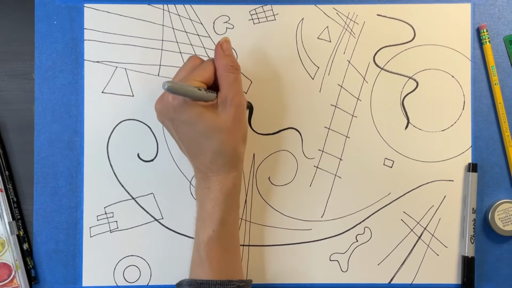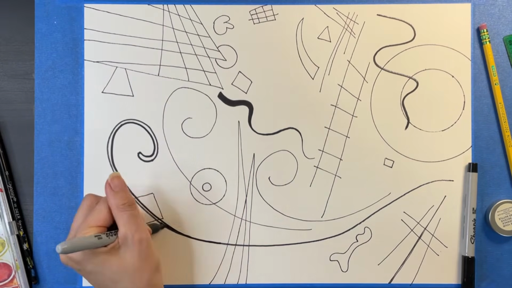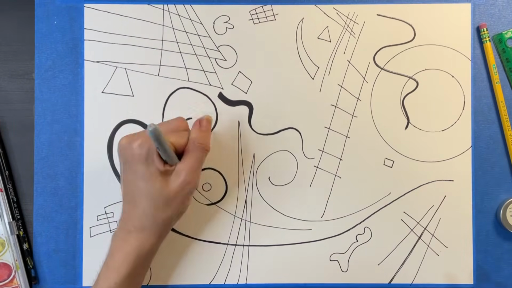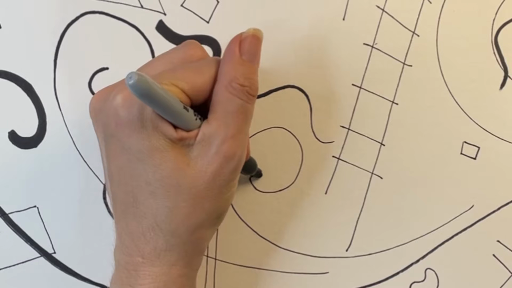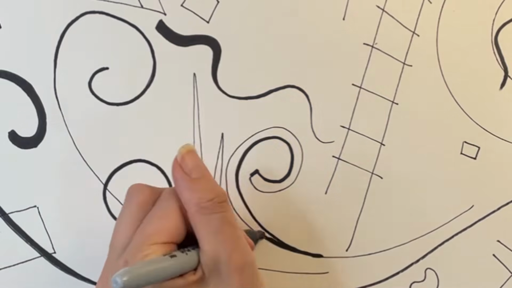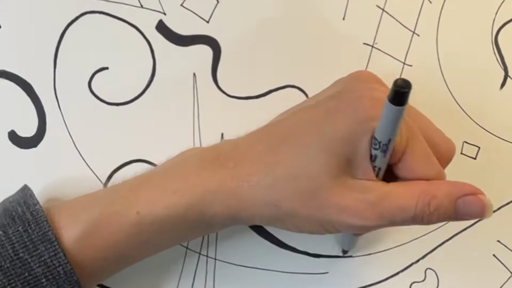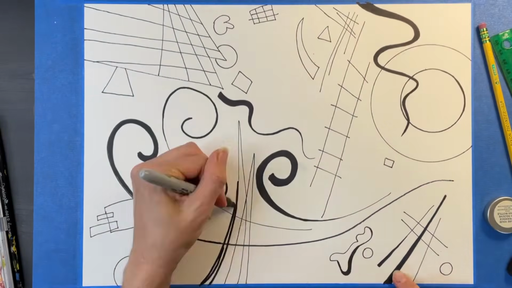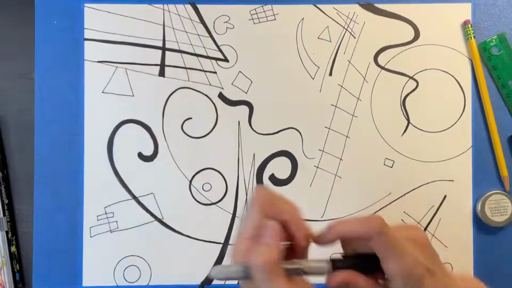So I'm going back over my drawing and using Sharpie marker to create a variety of thick black lines and thin black lines. See how I'm making this line really thick where it starts out, but then it gradually tapers off and gets thinner. Don't thicken all of your lines, just choose a few of them to thicken.